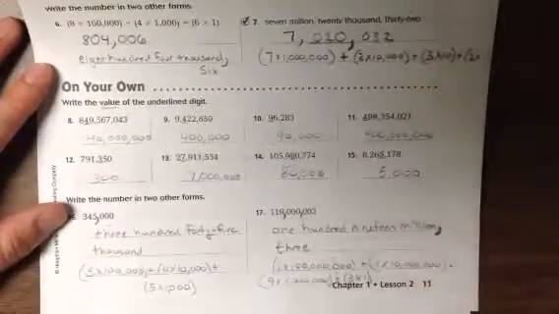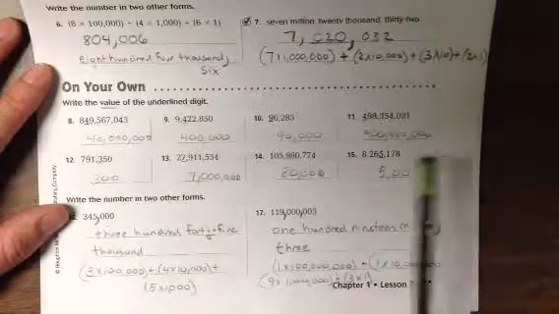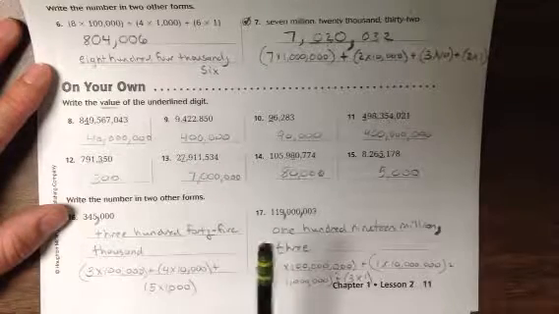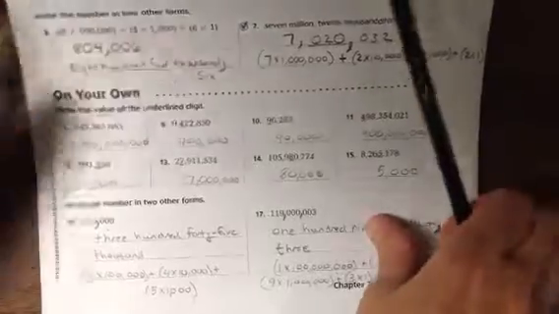Okay, if you have questions on this, press pause and raise your hand. If you can do this part and you did this part well, or you understand the mistakes you were making, your homework is going to be easy. Let's go to the next page.